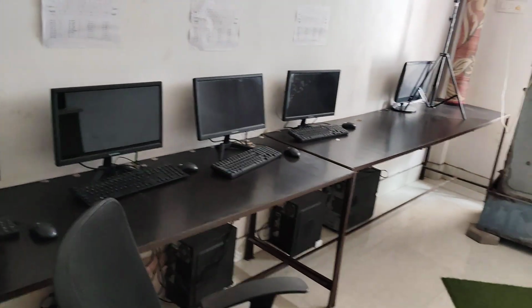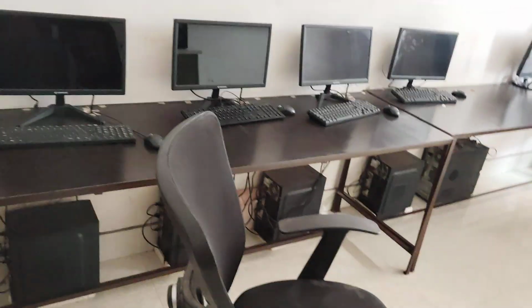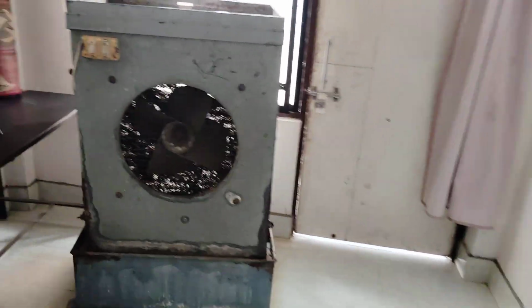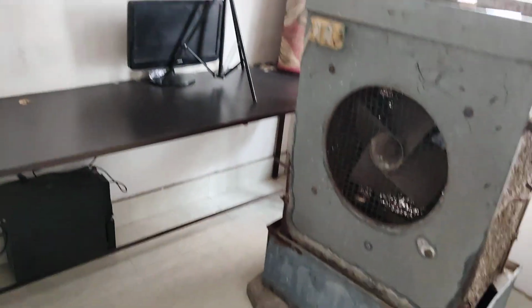Like this, I have all these other computers in my class, which I use to teach my students. I also have a cooler in my classroom because it is the month of July, and before that it was the month of June.